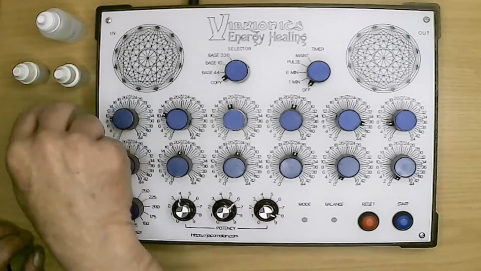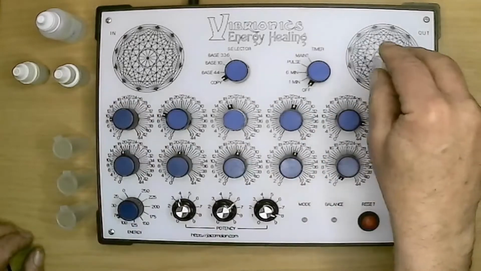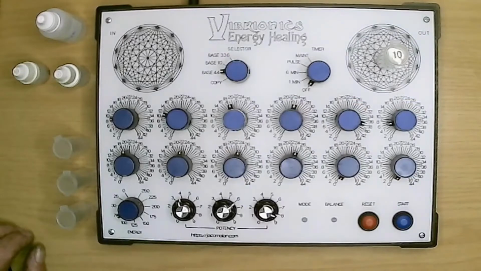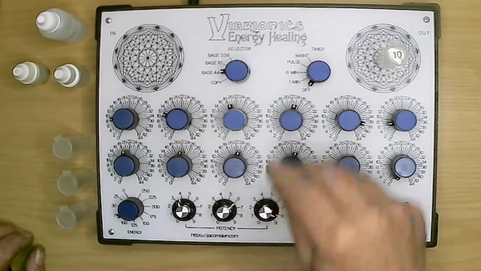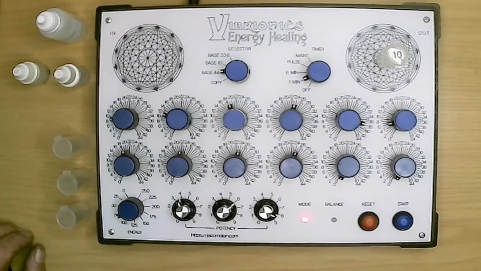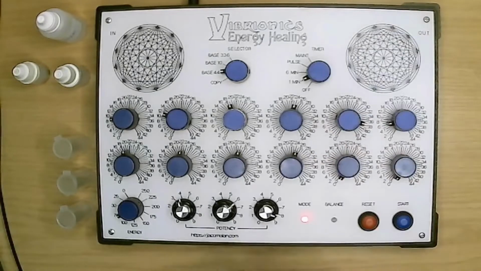And we can place our first vial onto the output plate. We will select the base 44 because we're making a base 44 remedy, and we use a 1 minute time period, and we then press the start button. After the time period has lapsed, our first remedy is ready. We'll take it off and put it aside.